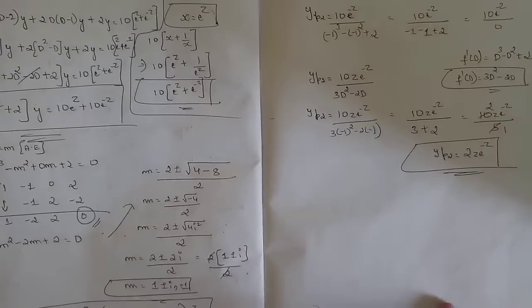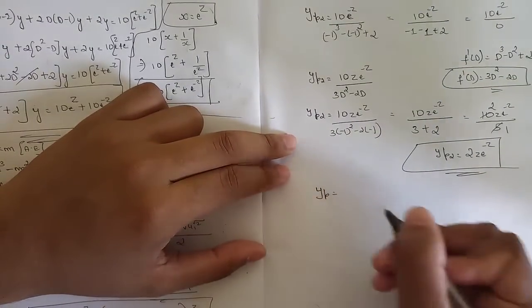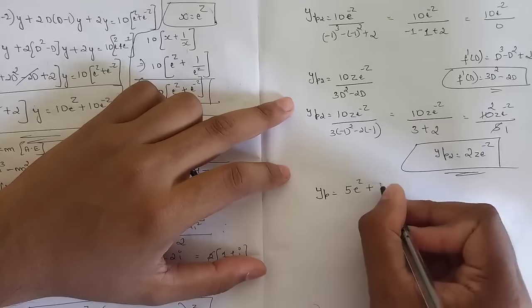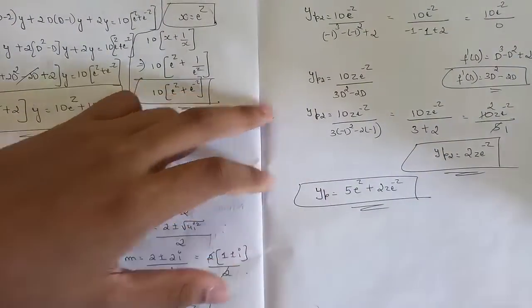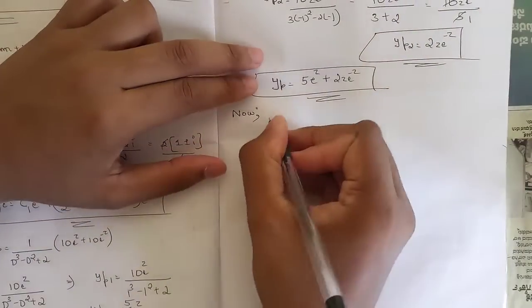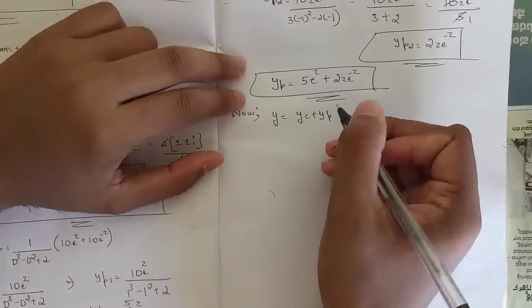Okay, so now we have found yp1 and yp2. So now we can write yp equal to yp1, 5 e power z, plus yp2, 2z e power minus z. So now we can write y is equal to yc plus yp.